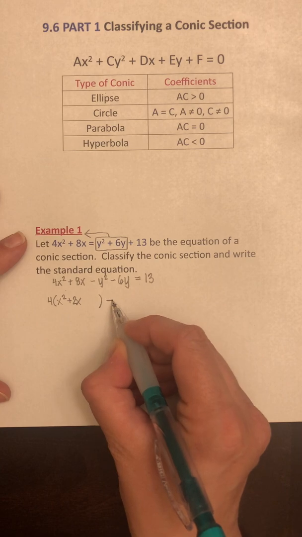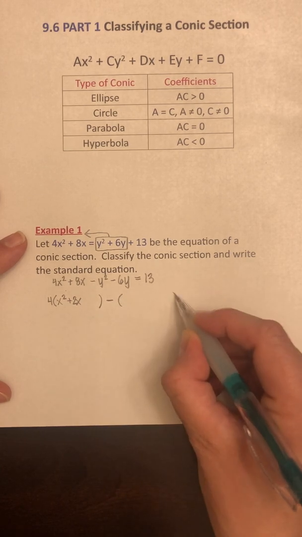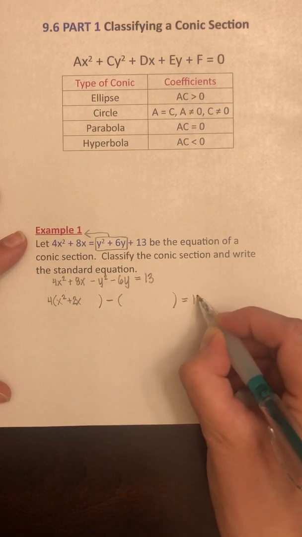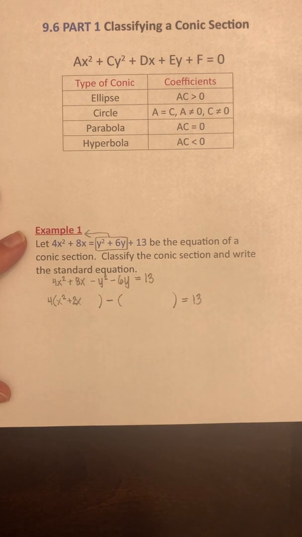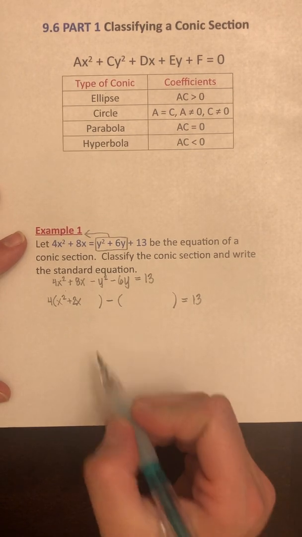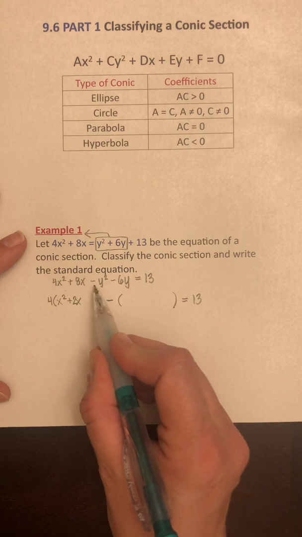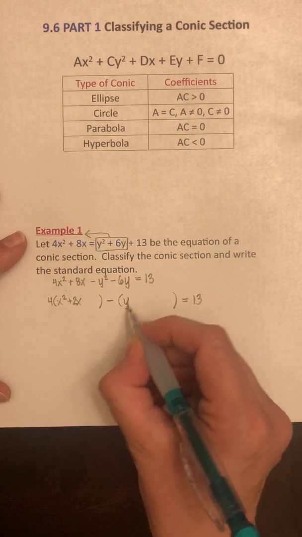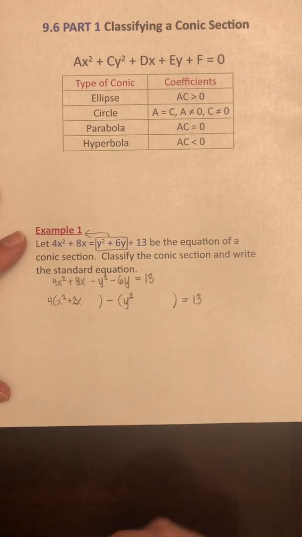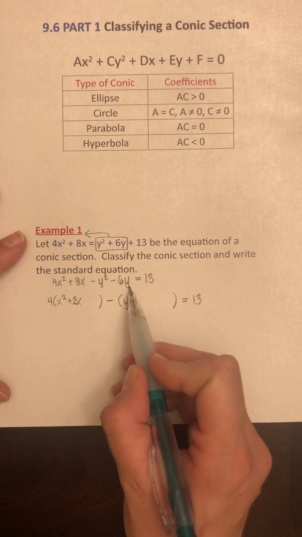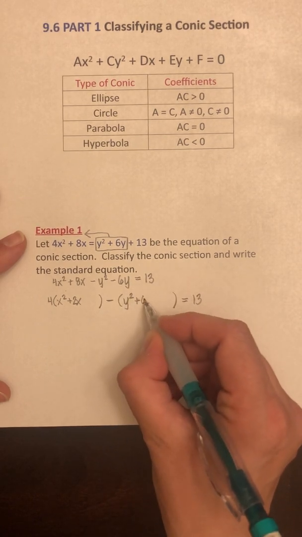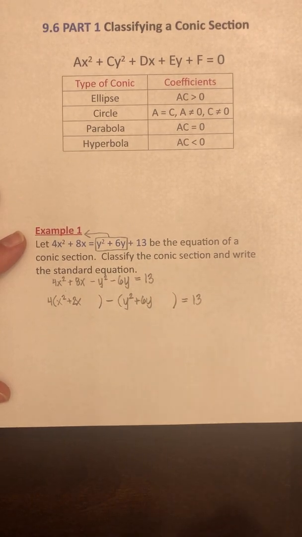So I have to take the negative out because in order to complete the square, I need a positive 1 for my leading coefficient. When I take it out, my negative y squared becomes a positive y squared. Not only that, but the negative 6y turns into a positive 6y.